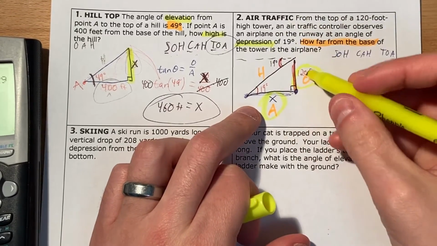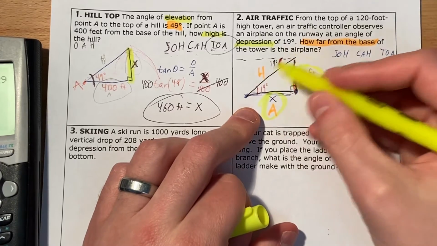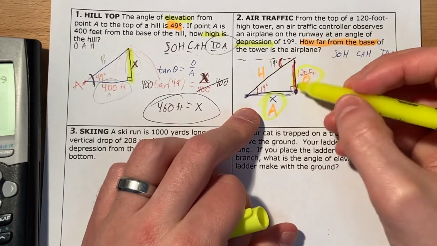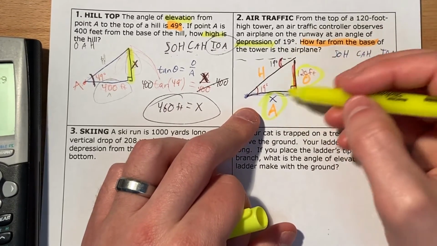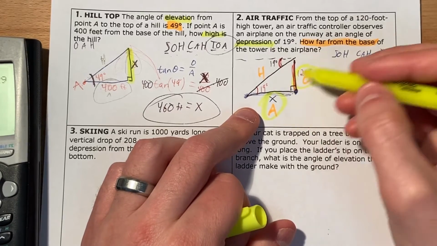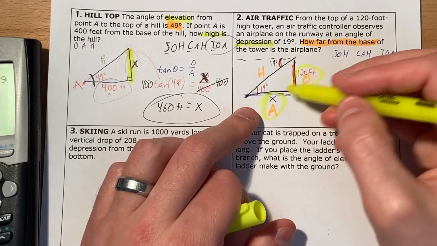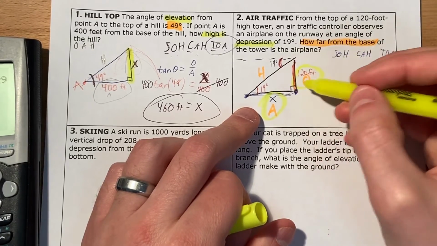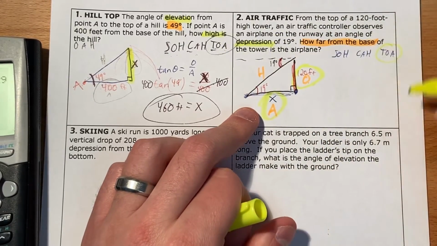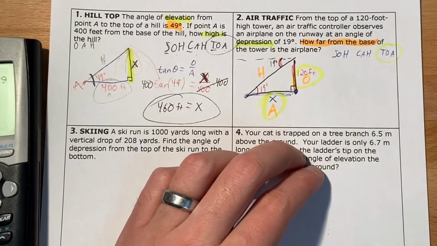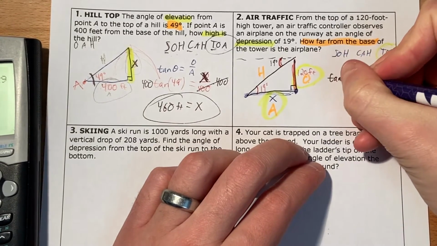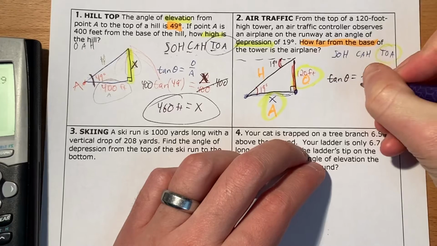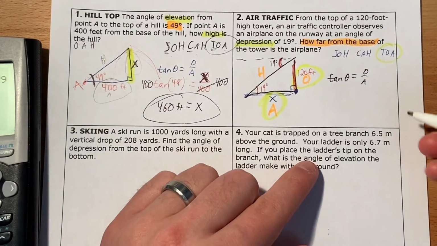So those are the two we know, right? Hypotenuse is not labeled at all, but this was labeled X and this was labeled 120. So we are going to be using the two sides that we were given or are looking for, and that is O and A. Just like before, the last one we did O and A as well. So we're going to do tangent again. Tangent of theta equals opposite over adjacent. And we'll fill in what we know.